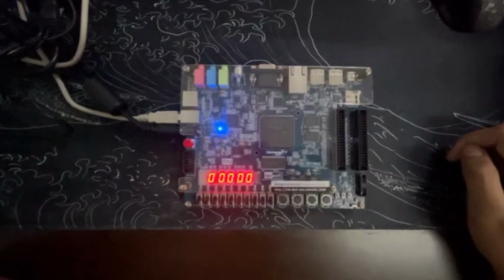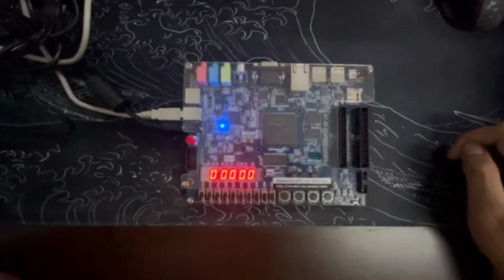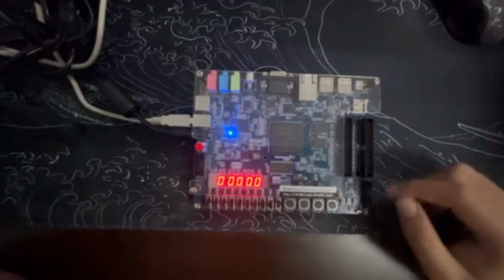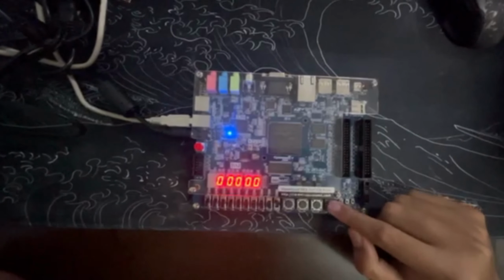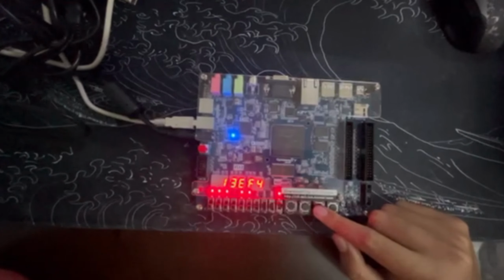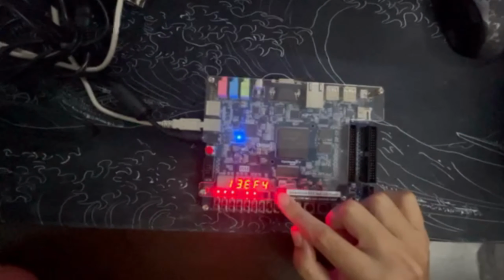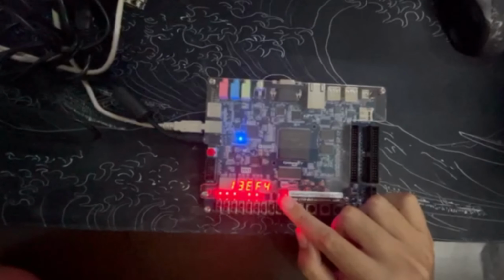Next, I will select data set 1 by flipping switch 0 up. I will hit the key 0 button to reset and key 1 to run. And then once again, this is our checksum for data set 1.